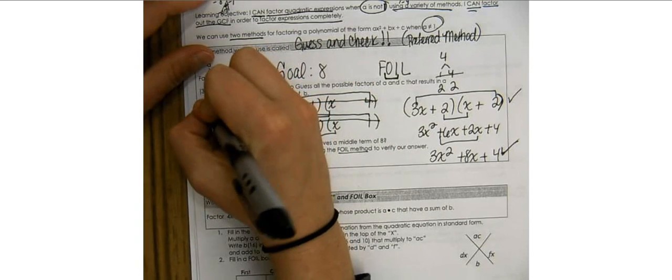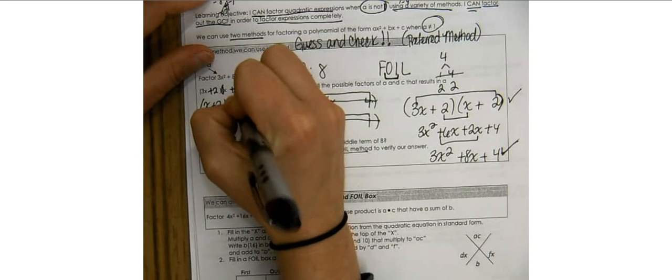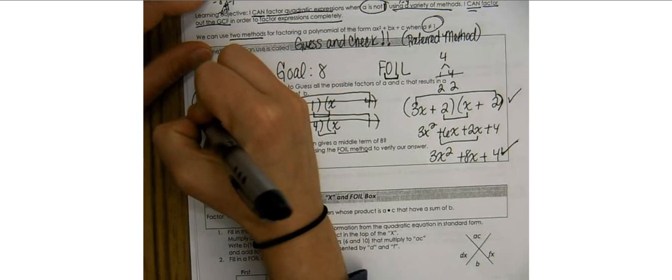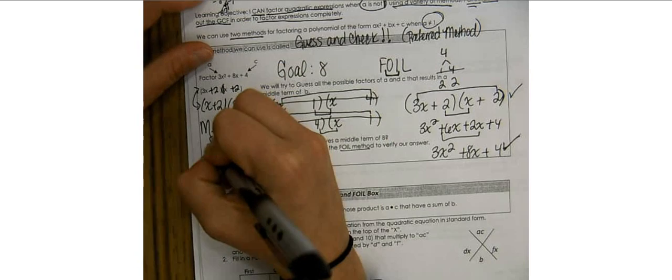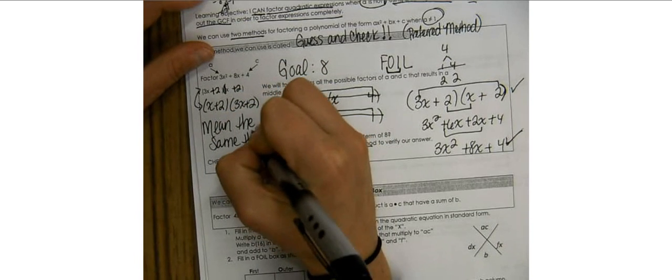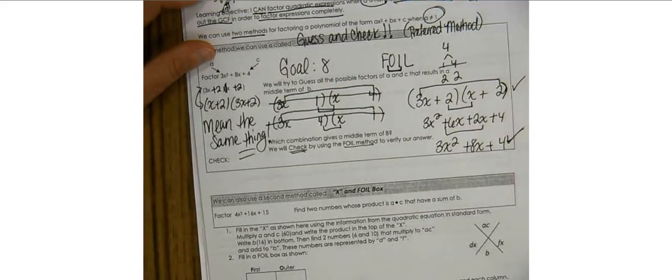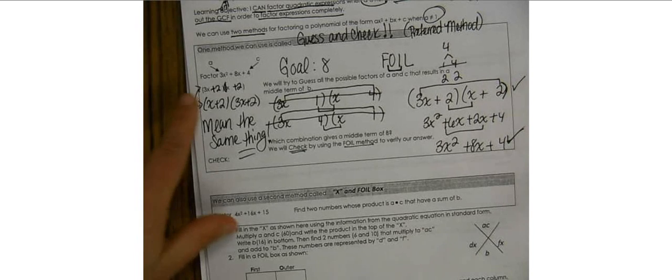Here's our factorization: 3x plus 2 and x plus 2. Now please know that whenever you're solving these problems, you could end up with an x plus 2 times a 3x plus 2. It doesn't matter which one you use, both mean the same thing. And that's because order does not matter whenever you multiply. So if you multiply 4 times 5, it equals 5 times 4. Whenever you multiply two binomials together, as long as the components are consistent and the same in your parentheses, you know you did it correctly.